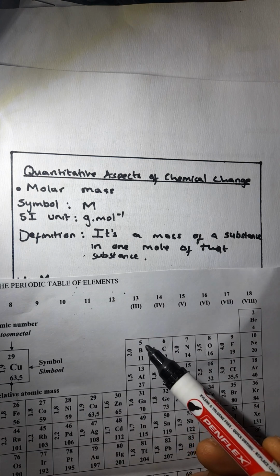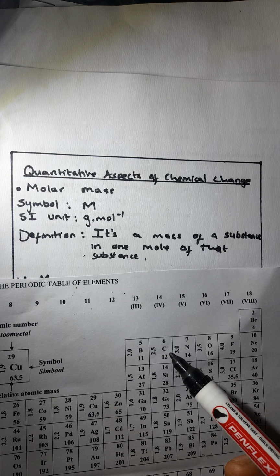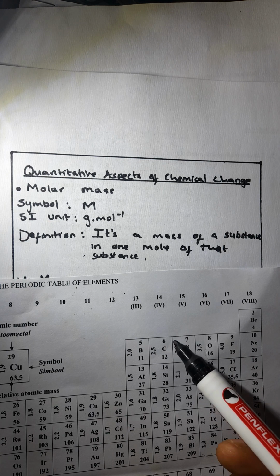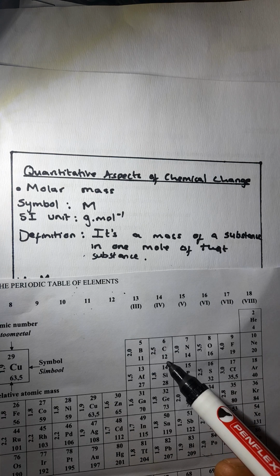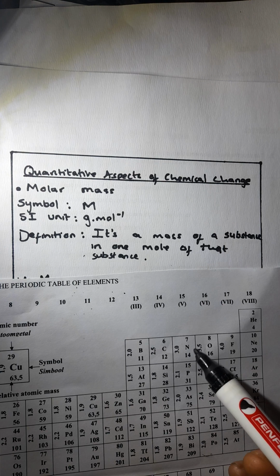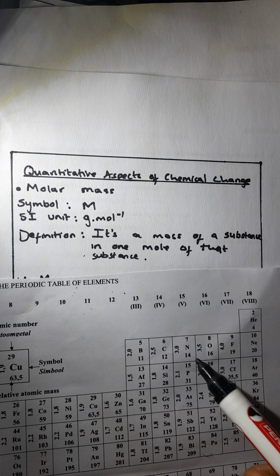It's atomic number 5, and the molar mass for boron is 11 grams per mole. Let's look at carbon. It's capital C, atomic number 6, molar mass is 12 grams per mole. Let's look at nitrogen. The molar mass for nitrogen is 14 grams per mole.